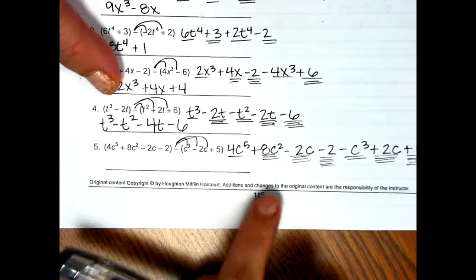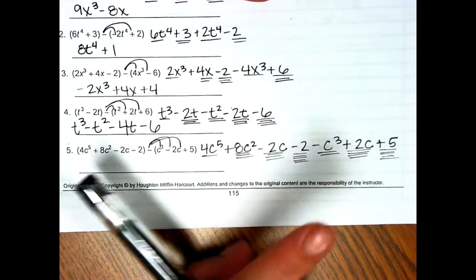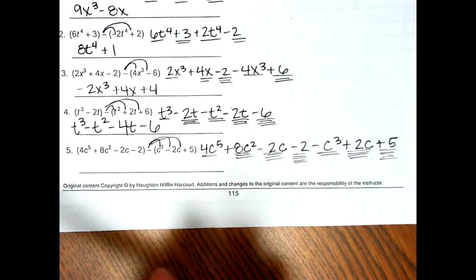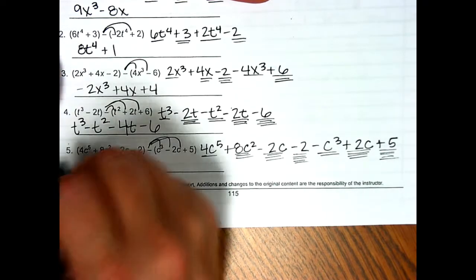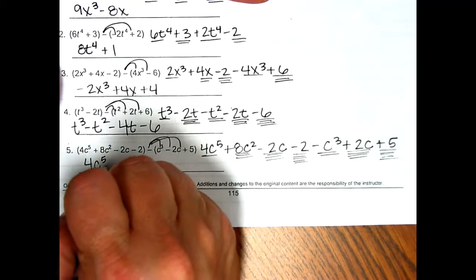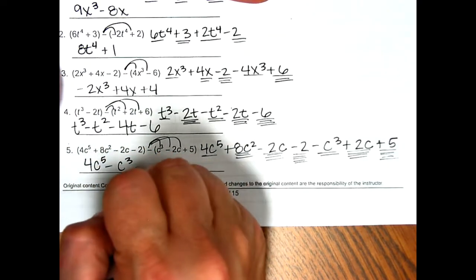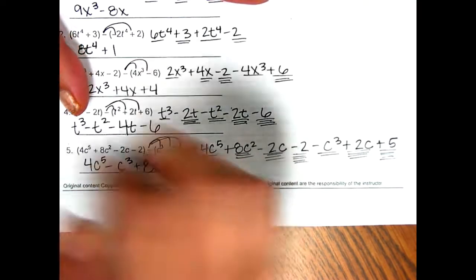And again, you only need to use these if you want to. That's totally up to you. It kind of helps to keep you organized. So when I combine like terms, I have 4c to the 5th minus c cubed plus 8c squared minus 7.